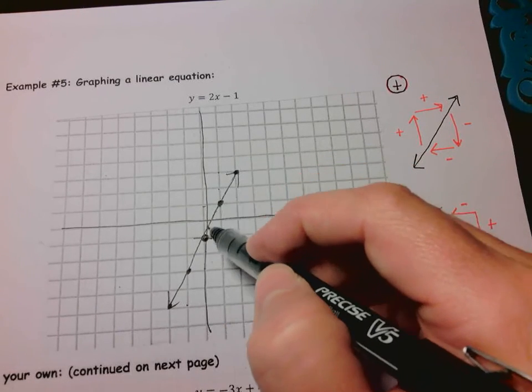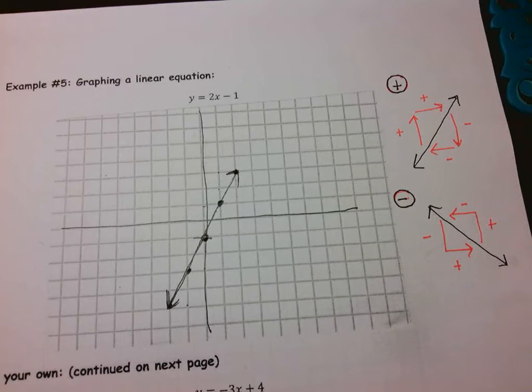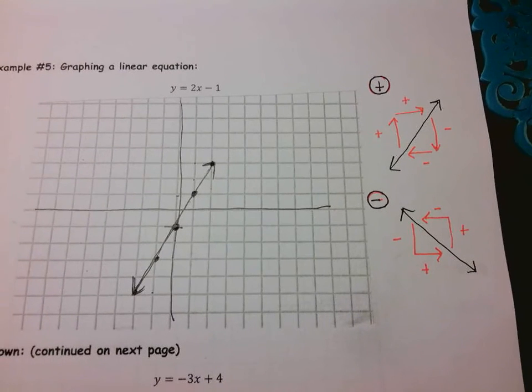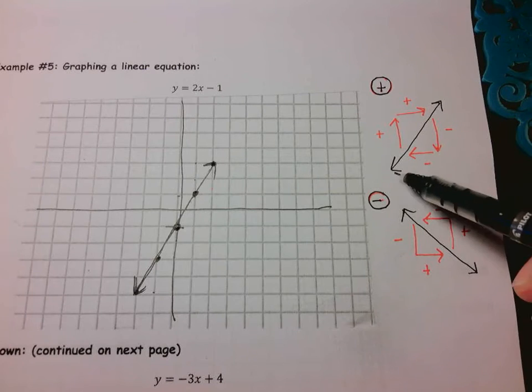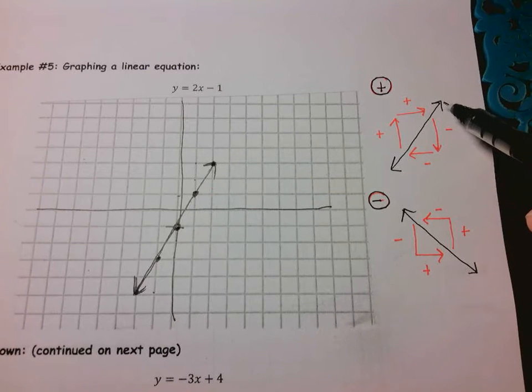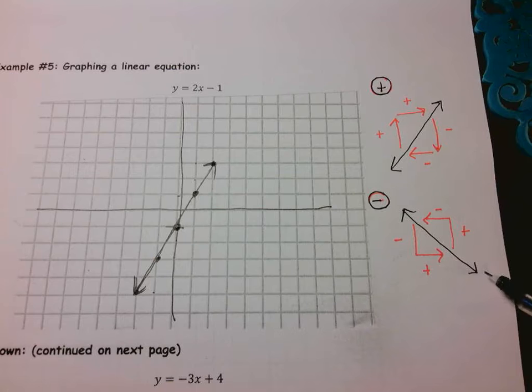Use graph paper. Don't skip count. Accuracy and precision matters. Where your points are located must be precise. Look at what I drew over here. If you memorize this, this can help you when graphing a line. If you have a positive slope, you can go up and to the right or down and to the left to put your next point. If you have a negative slope, you can go down and to the right or up and to the left.